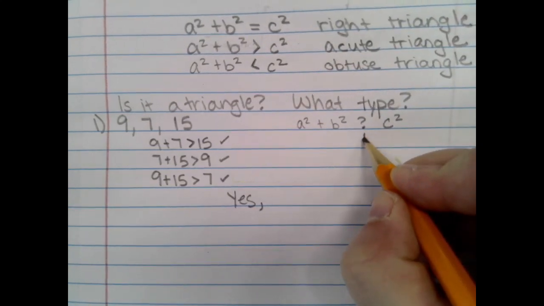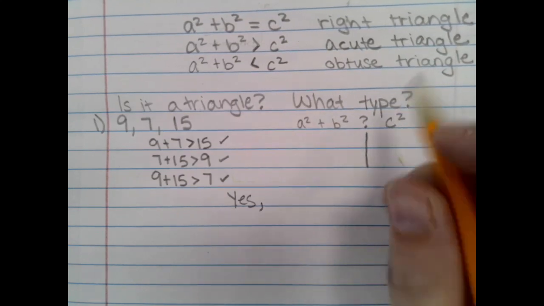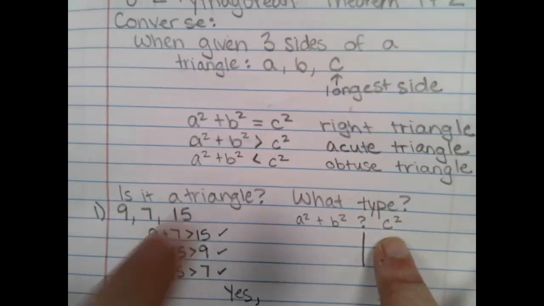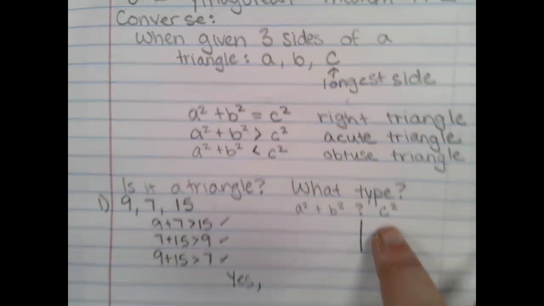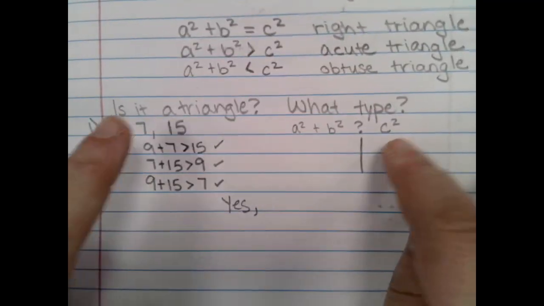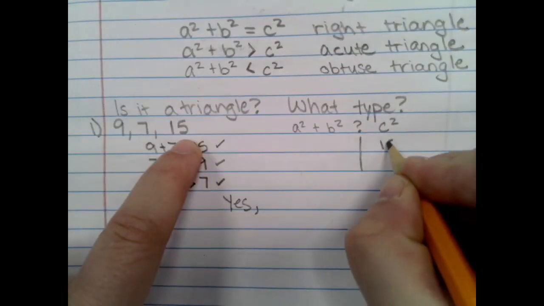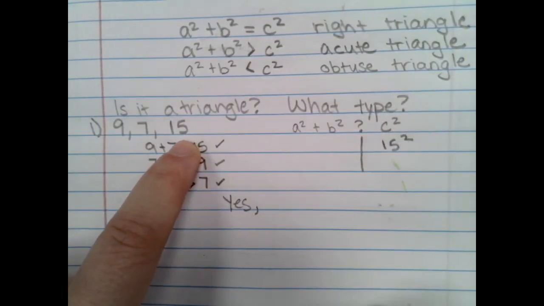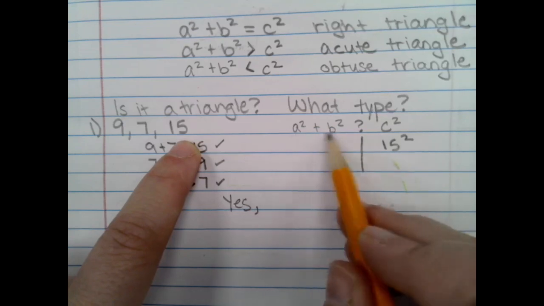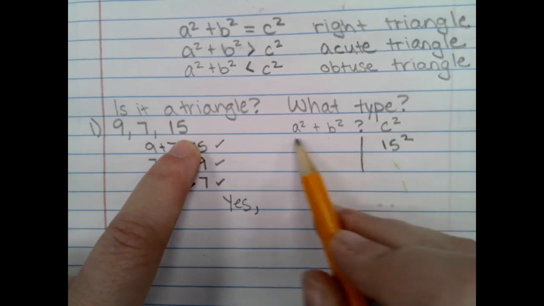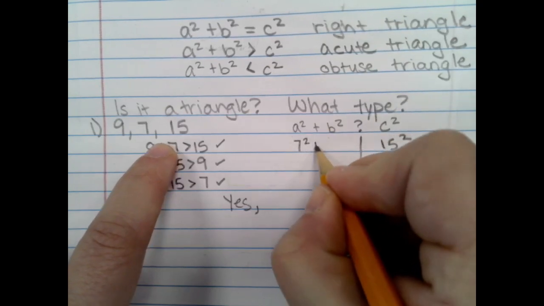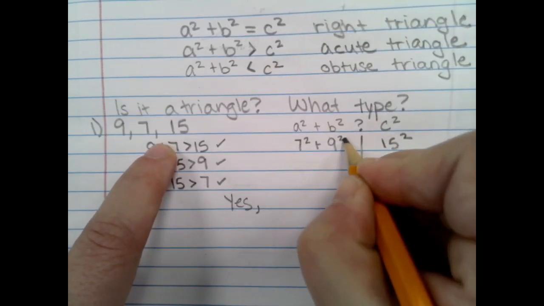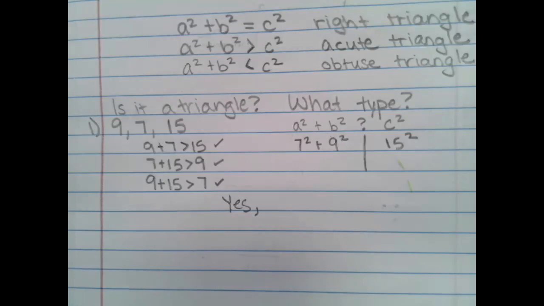C is the really important part. C has to be the longest side. So in our example here, which one would be our C? 15. So 15 squared is our C. 7 squared plus 9 squared. Good. Doesn't matter which one goes where? No. Nope. We can do 7 squared plus 9 squared, like Lillian said. I like to do it that way because I just like to go least to greatest, and then I know for sure I got my C in the right spot. That's just the way I do it.